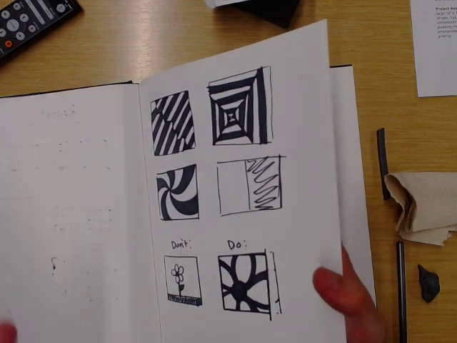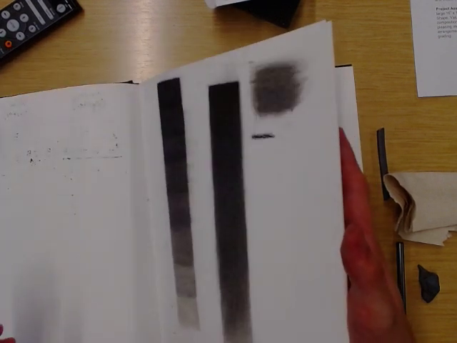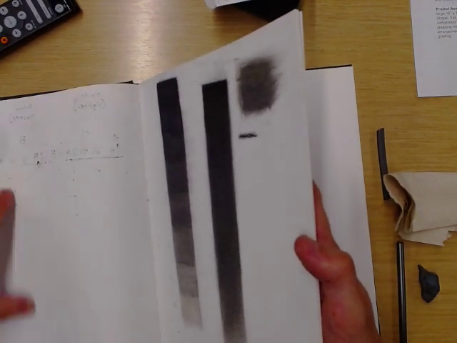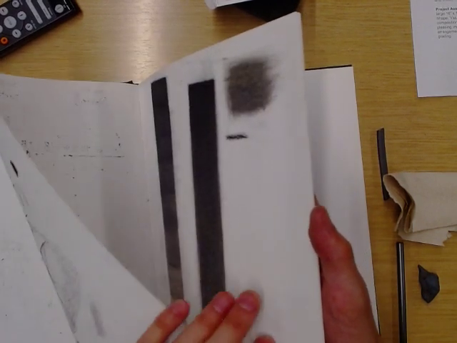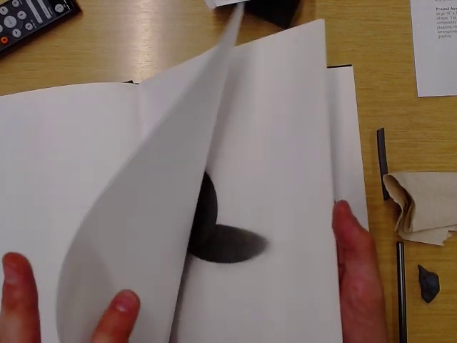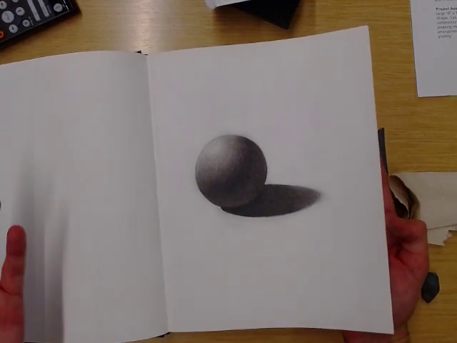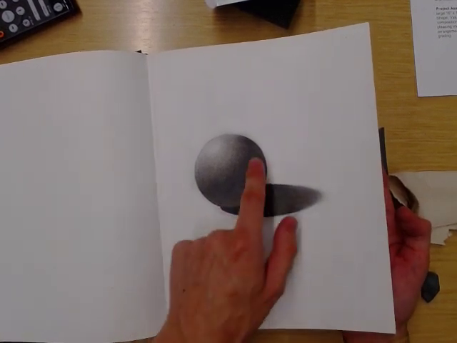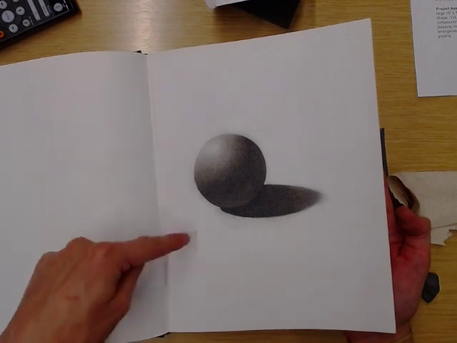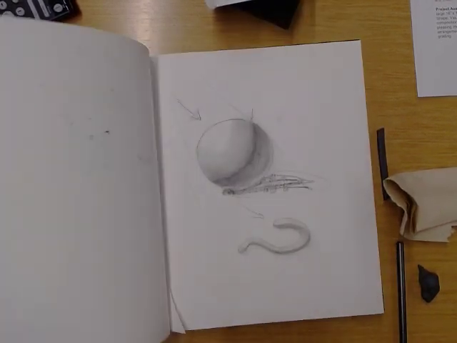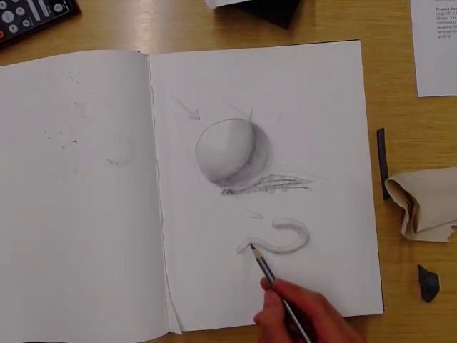Obviously, better examples. Was that before? Okay, like this. Obviously taking a lot more time to do that, but we have the core shadow in there, the highlight, the cast shadow right there.